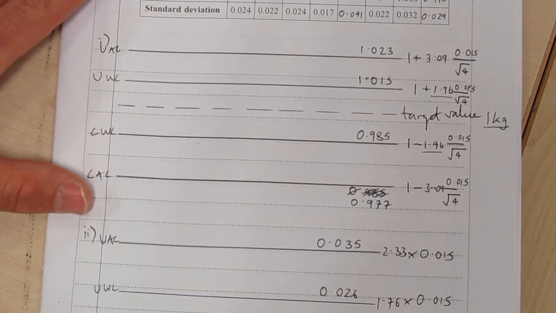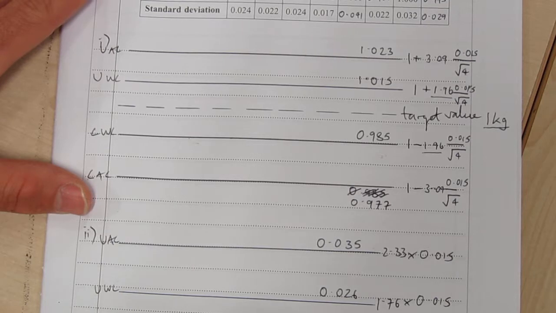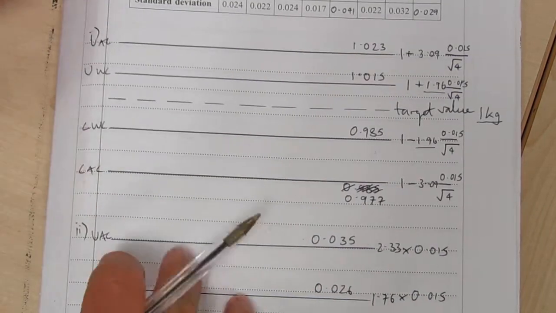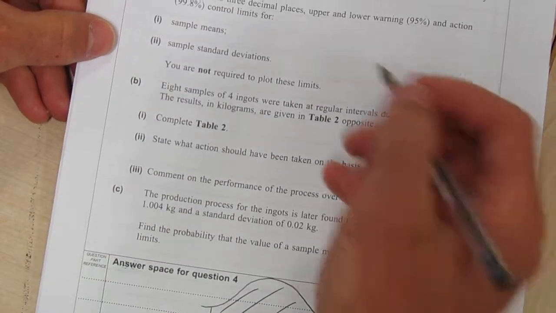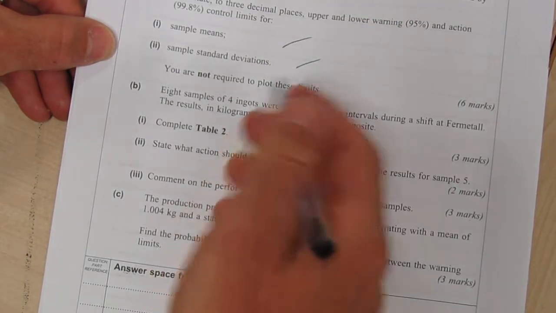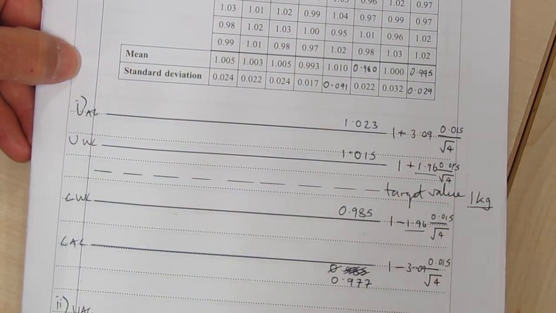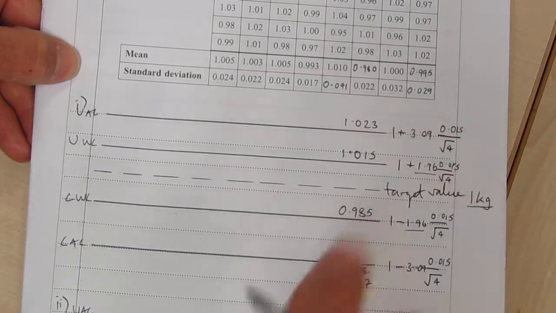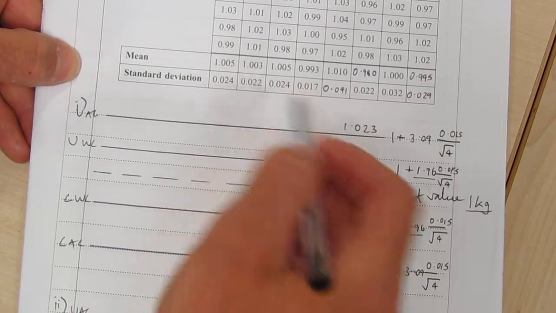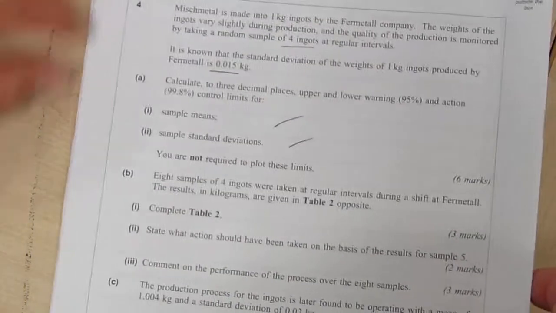Each time we simply multiply there by the standard deviation, and we achieve our values for the lower action, the lower warning, the upper warning, and the upper action level. And that concludes the first part of the question. So we will have done there the sample means and the sample standard deviations. Again, it said that we're not required to plot these limits, but setting them out in that way gives an idea as to the magnitude of the values, and certainly helps when we need to calculate with these, which are the second part of the question.